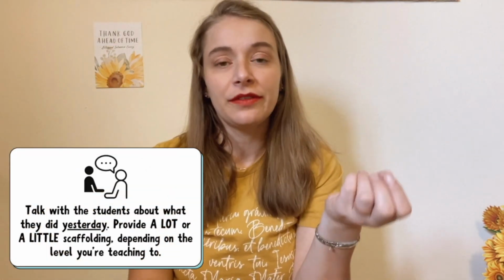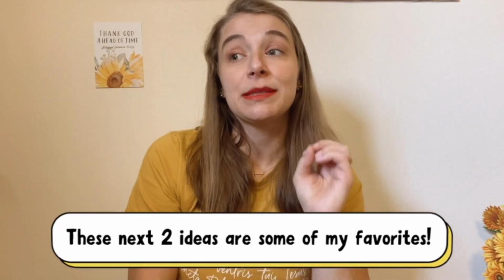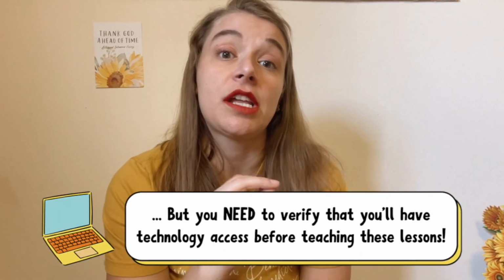And depending on who's in front of you, you're going to give them a ton of scaffolding and support, or you're going to give them minimal scaffolding and support. The next 2 demo lesson ideas I have for you are some of my favorite activities, but you're going to want to verify that you have technology access before you do these. If you know you have access to a projector and the internet, then keep on listening.